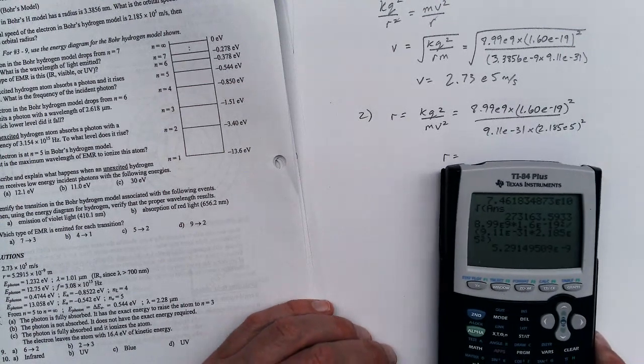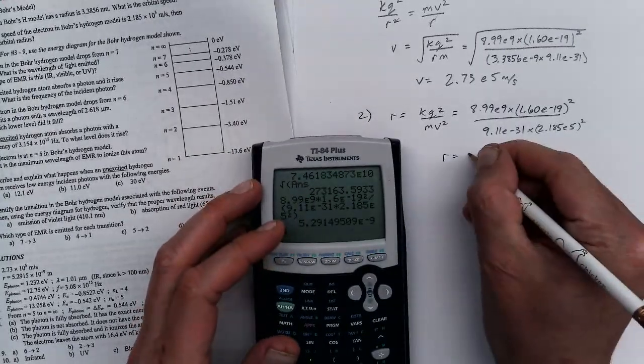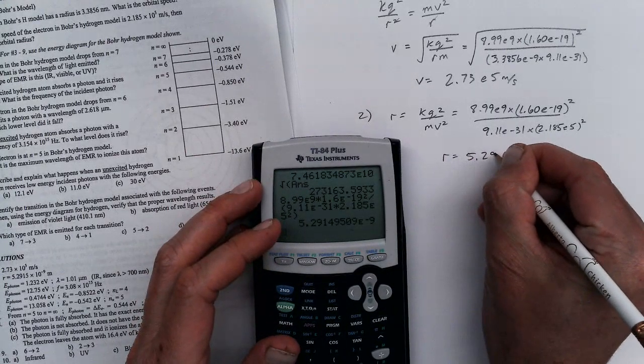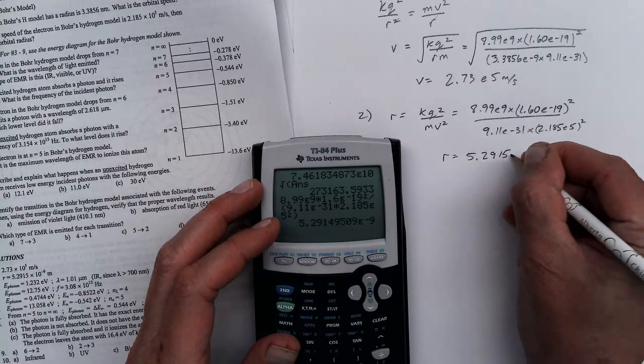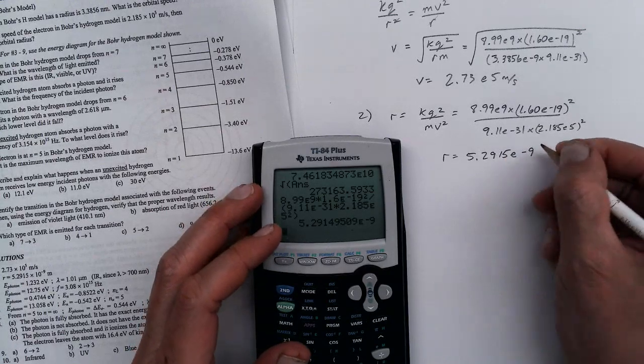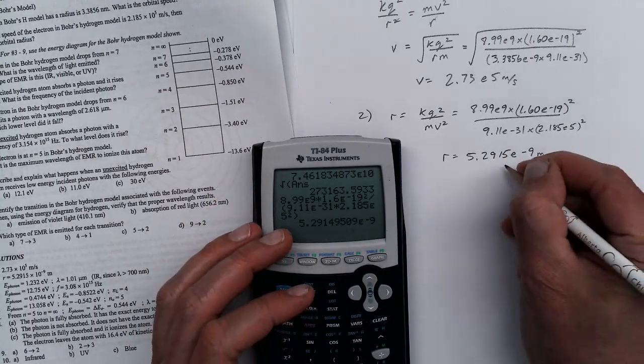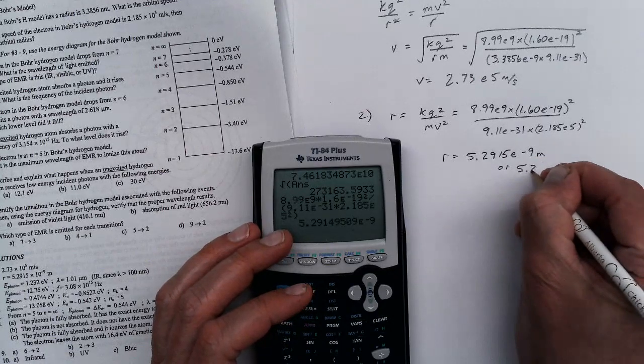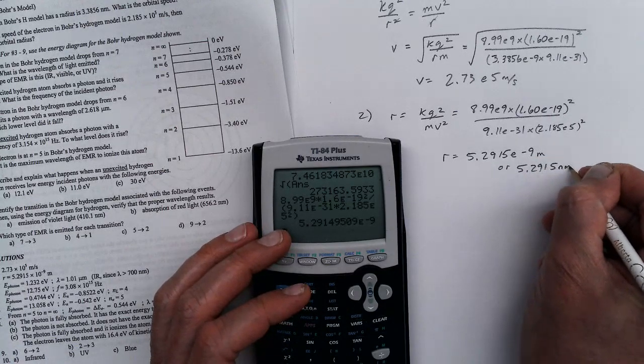All right, 5.2915 E negative 9. Now, if we wanted this one in nanometers, we could say it would be 5.2915 nanometers.